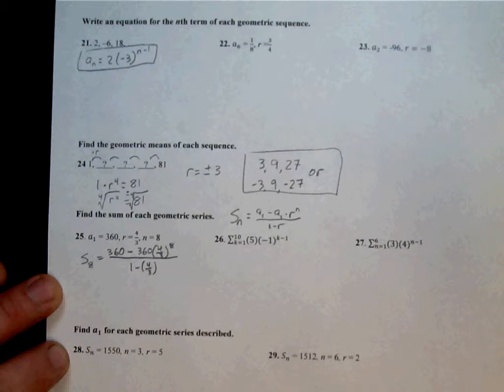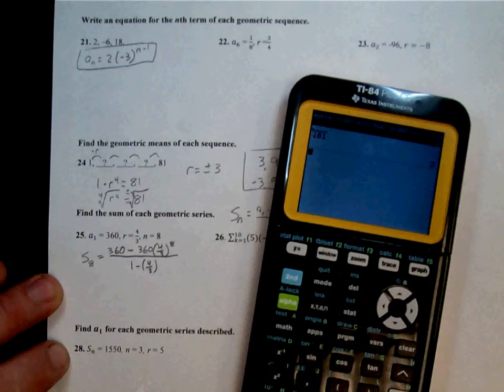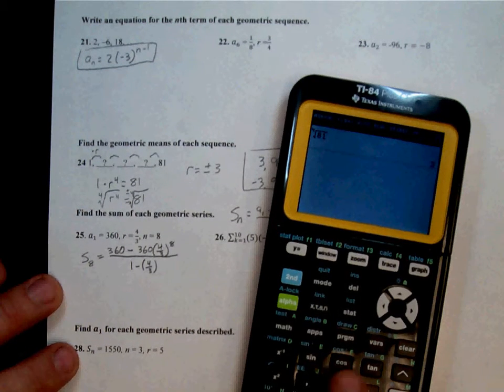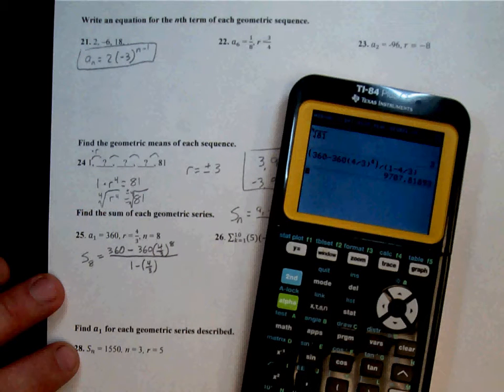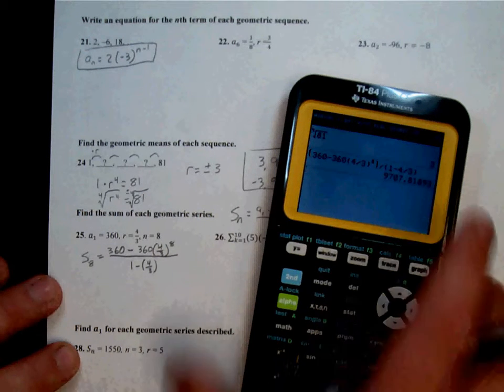That you can plug in the calculator. Let me show you, just in case you want to. You can do some simplifying first, but we can plug it in. Just be careful. I'm going to do parentheses around the numerator. 360 minus 360, a new set of parentheses around my r, which is 4/3. Close that parenthesis to the 8th power. Now I'm done with the numerator, so I end that parenthesis. Divided by, and then a new set of parentheses around my denominator. 1 minus 4/3. You could put 4/3 in parentheses. It's not necessary because there's an exponent, but there's my sum.